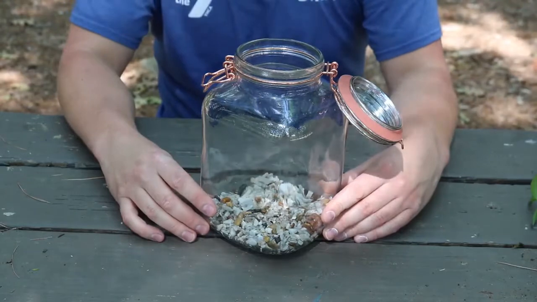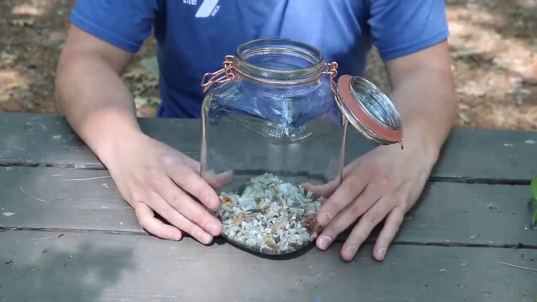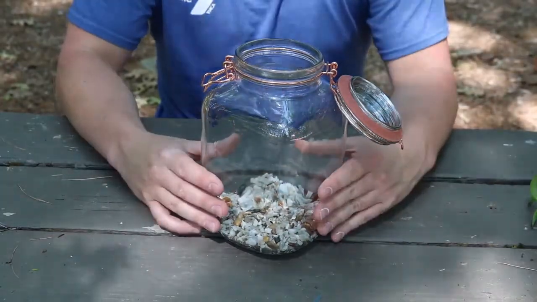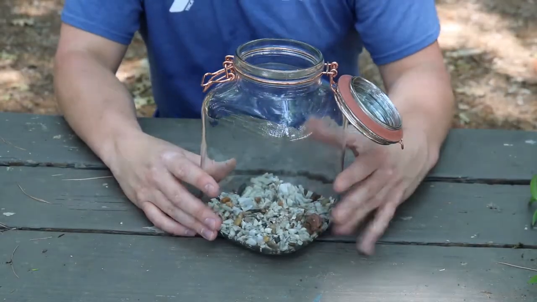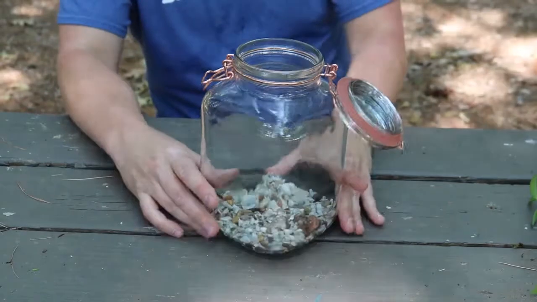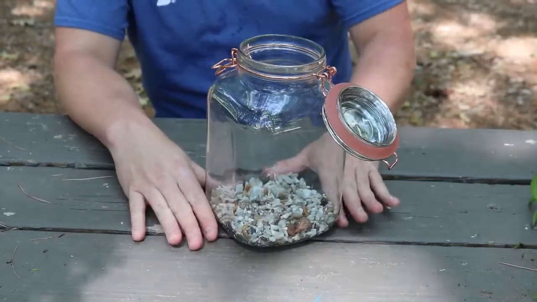The first thing that you're going to want to do is add your loose gravel or pebbles to the bottom. The reason that we're adding this is to assist with the drainage of any water that's in your terrarium. Just like too little water can kill a plant, too much water can cause root rot and kill the plant as well. So by adding this gravel to the bottom, we're going to make sure that any excess water can drain down.